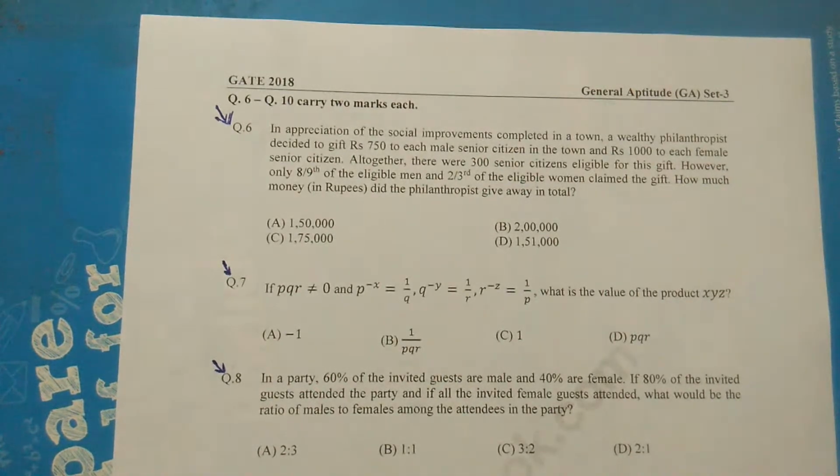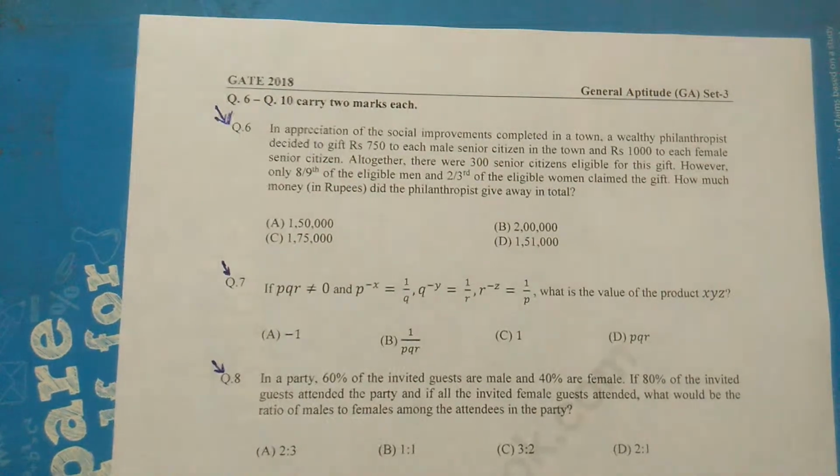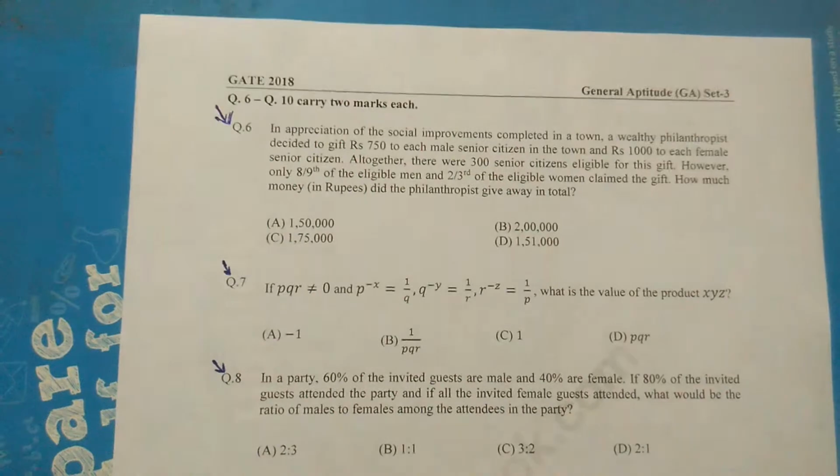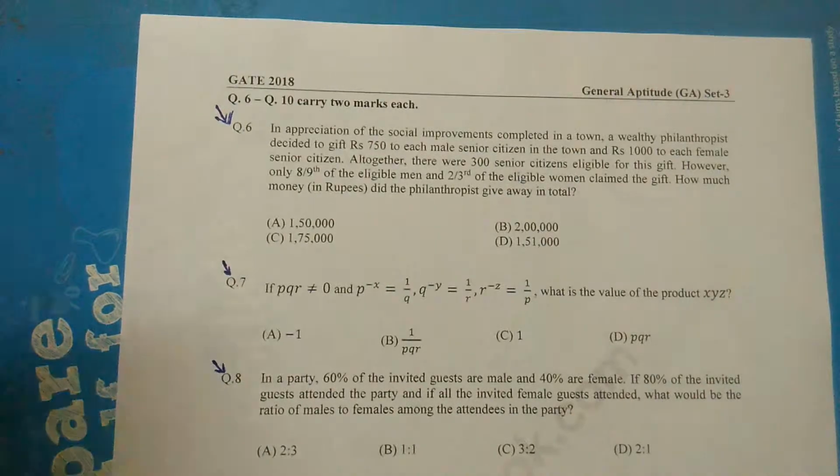However, only 8 by 9 of the eligible men and 2 by 3 of the eligible women claimed the gift. How much money did the philanthropist give away in total? So they want to know what is the total amount of money that the philanthropist has to give. Okay, so now we'll solve this question.